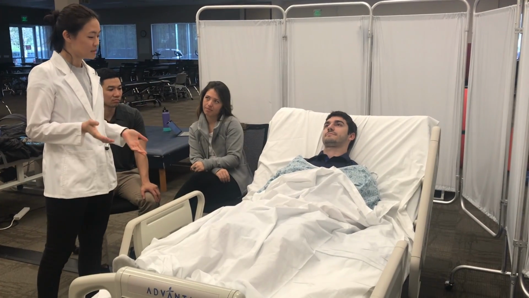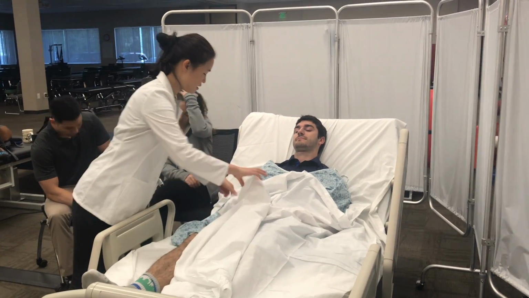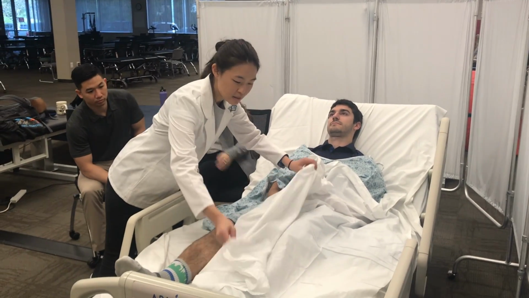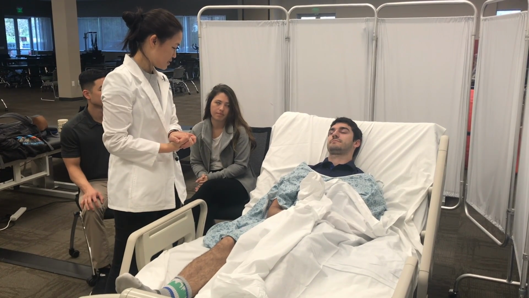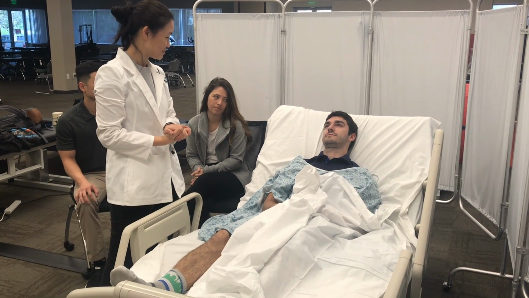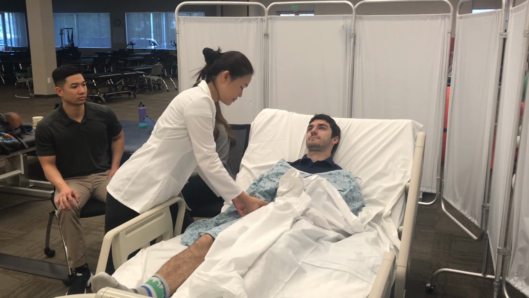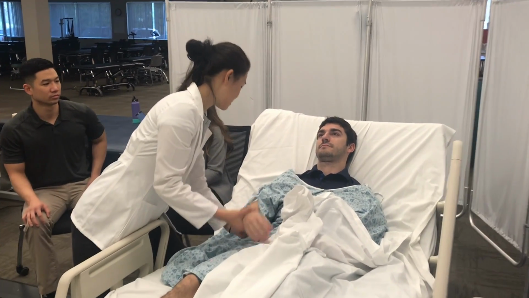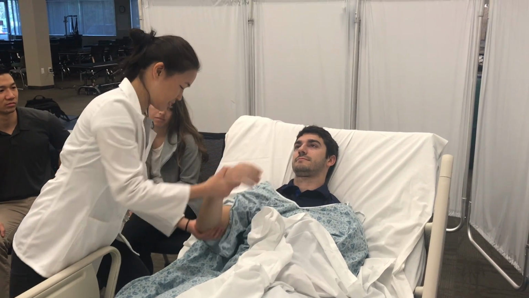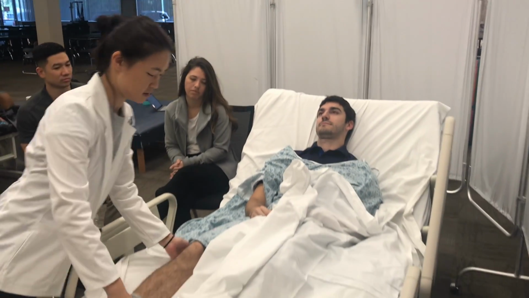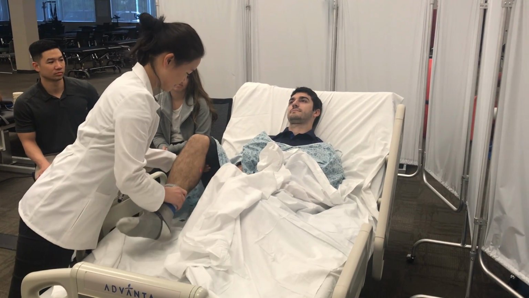Okay, so now I want to do some muscle testing, so I'm going to go ahead and remove this right here. So Brandon, do you think you can move your arm? Okay, can you move your leg at all? Perfect. Okay, I'm just going to check that tone, okay? Go ahead and relax. So here the physical therapist is assessing passive range of motion due to the patient's inability to complete active range of motion. It's really rigid too. Okay.